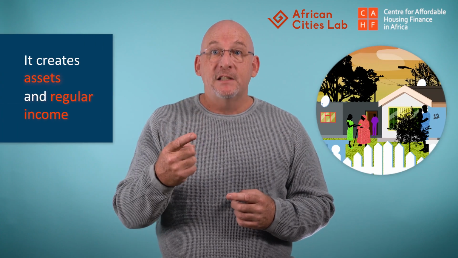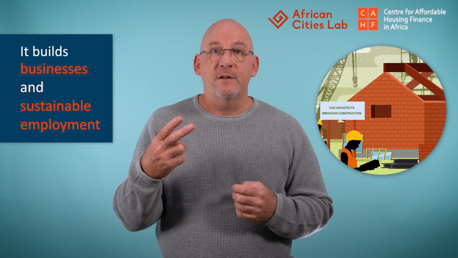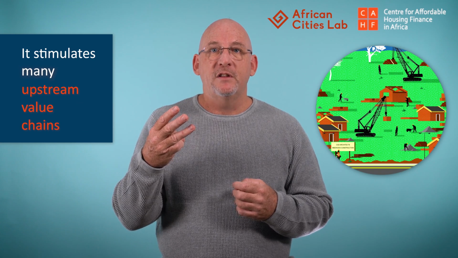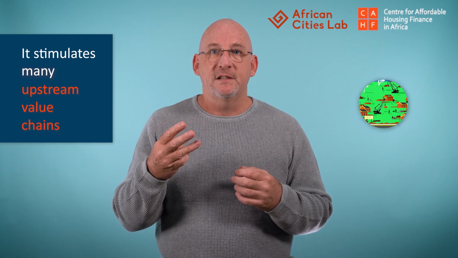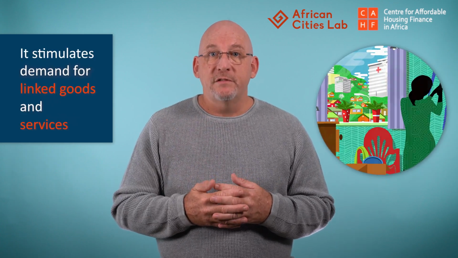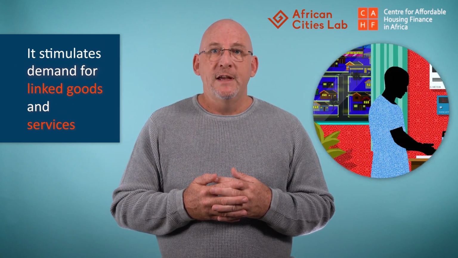It creates assets and regular income for households. It builds businesses and sustainable employment in the construction economy. It stimulates many upstream value chains, including the manufacturing and services sectors. It grows fixed capital in the economy, and it stimulates demand for linked goods and services, as well as for government services and taxable revenue. In these ways, housing helps to build economies while at the same time offering shelter to those who need it.